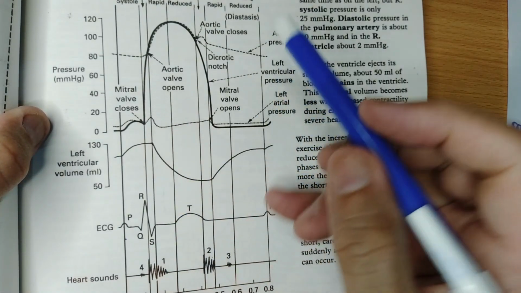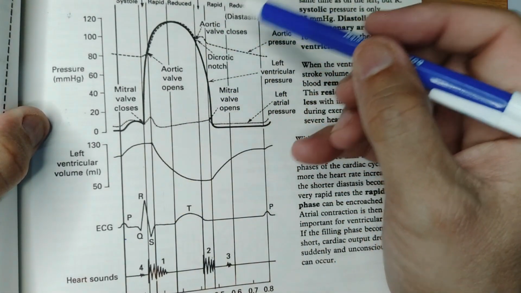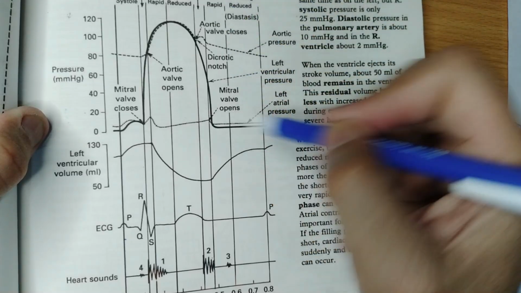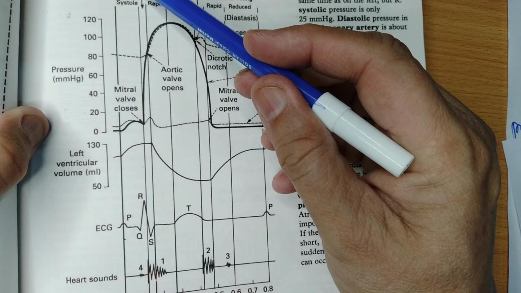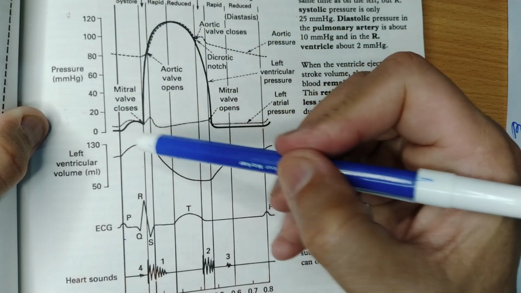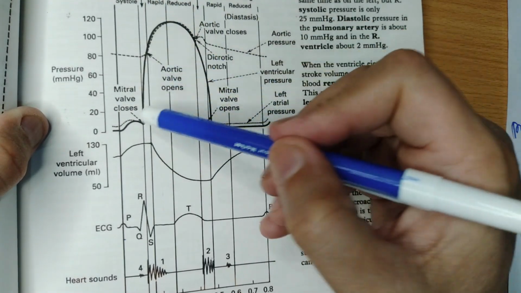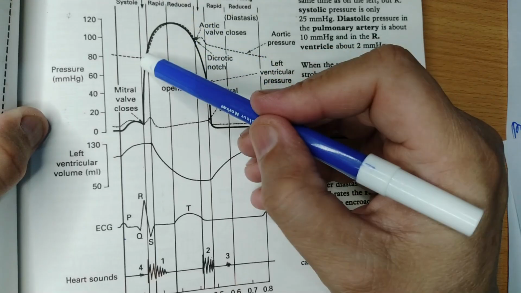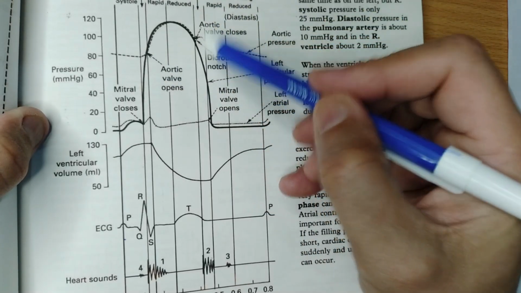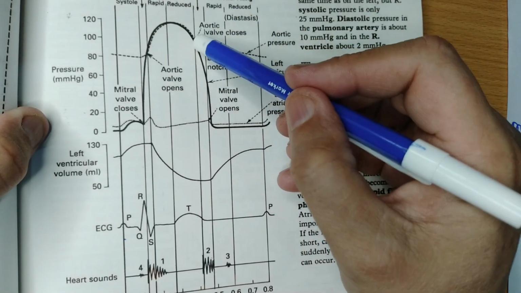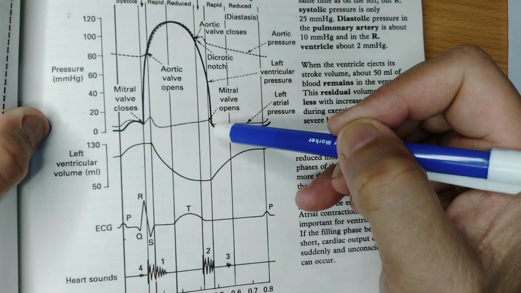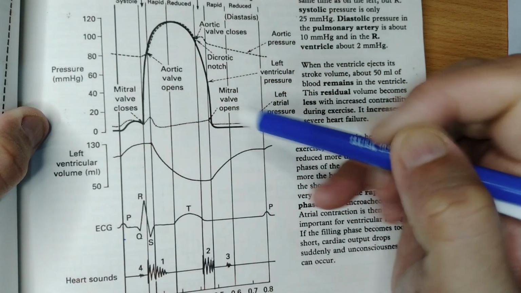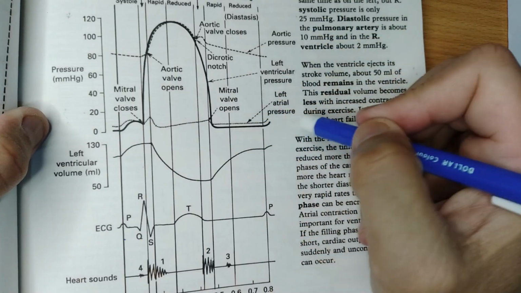Similarly, here you can see in the relaxation phase, the volume remains the same. So this is the isovolumetric relaxation phase. This is the isovolumetric contraction phase. Pressure increases above the left atrium, the mitral valve closes, above the aorta the aortic valve opens, falls below the aorta, the aortic valve closes, and then it continues to drop till the mitral valve again opens when the pressure drops below the left atrium, and it continues.